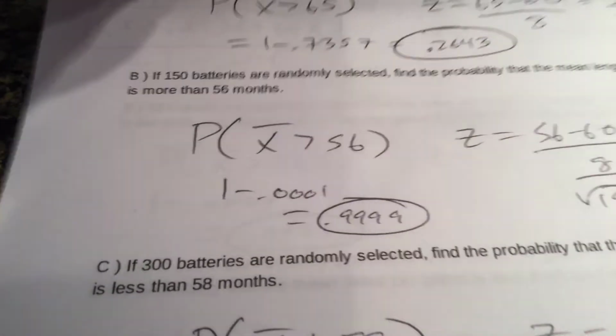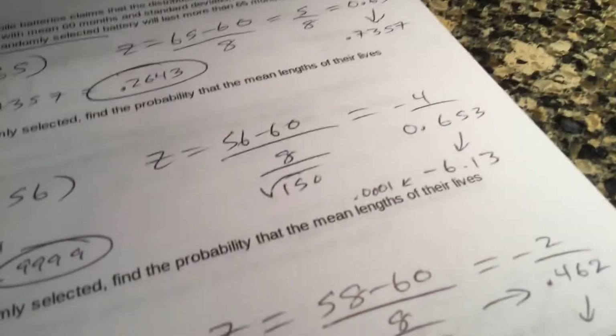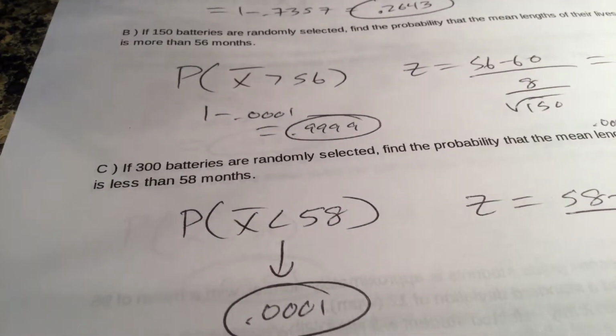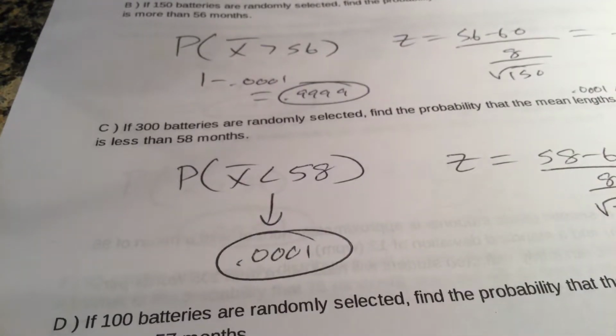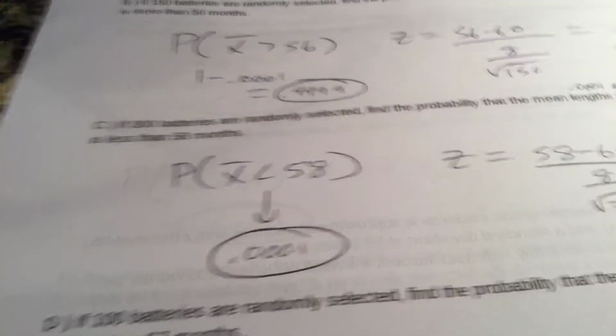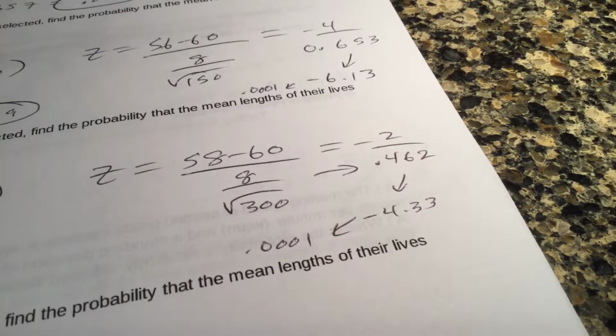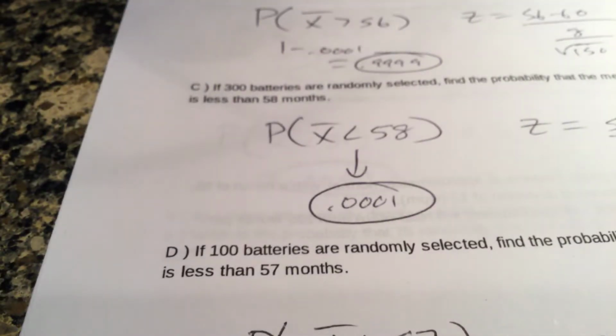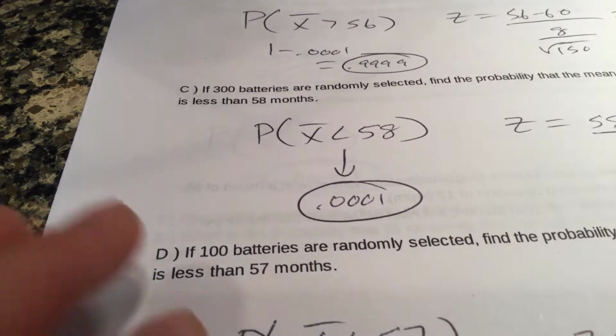All right. 300 batteries are now selected. What's the probability the mean lengths of their lives is less than 58? Probability x bar is less than 58. We would expect this to be low. All right, big sample. I want them to perform, 2 months below average. On average, get a very small z-score there. 0.001 is the area associated with that, and because it's less than, we keep that.